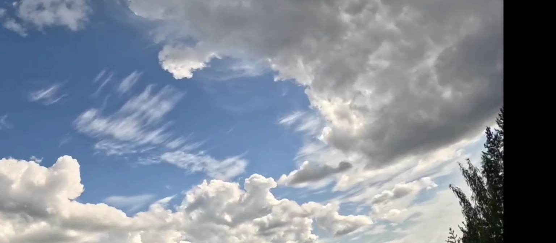Now let's go back once again, and we can just watch that area. There is some vorticity going on up there. There is something upwelling.